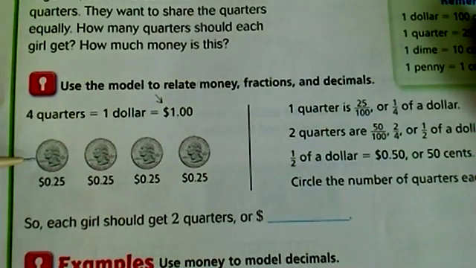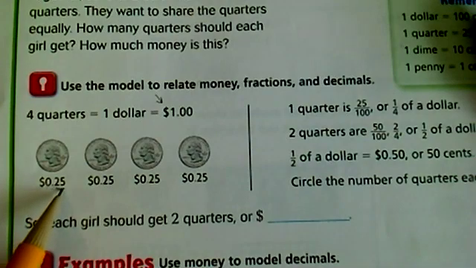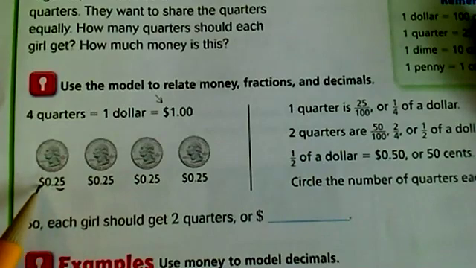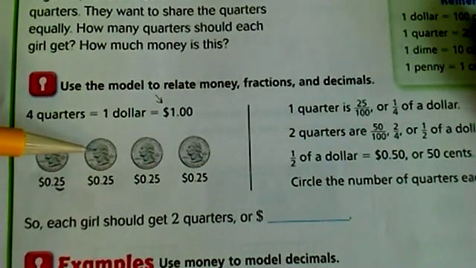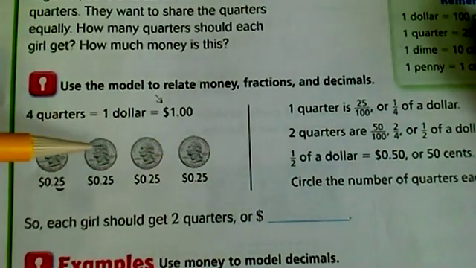And of course, here we have quarters, and let's take a look at how this is written in money notation. There's our dollar sign, nothing in the ones place, there's our decimal point, and 25, meaning 25 out of 100, 25 hundredths. But this is how we write it in money notation. So we have 25 cents, 25 cents, 25 cents, and 25 cents. 4 quarters are in a dollar.